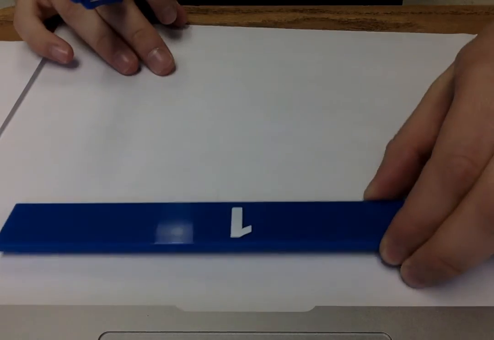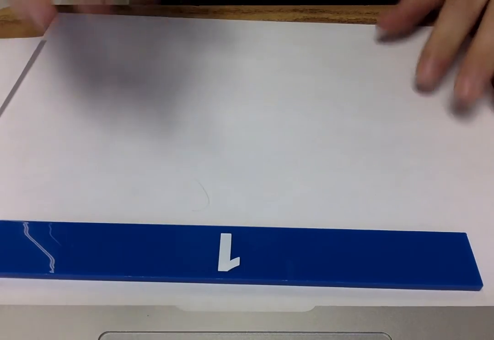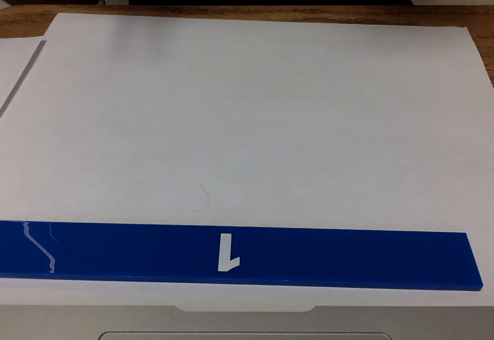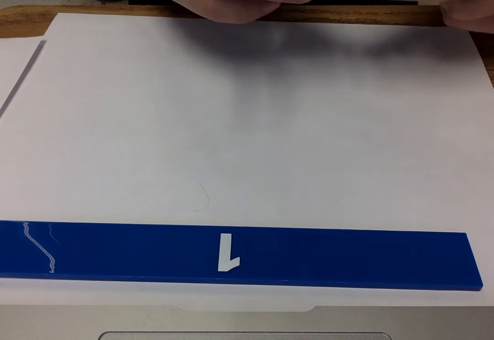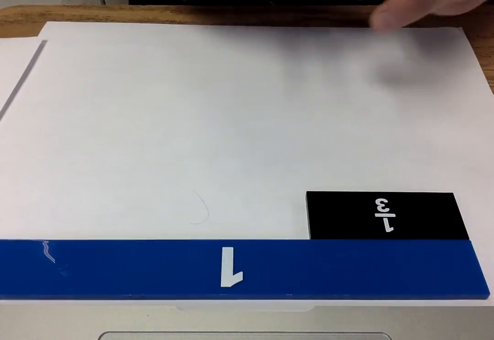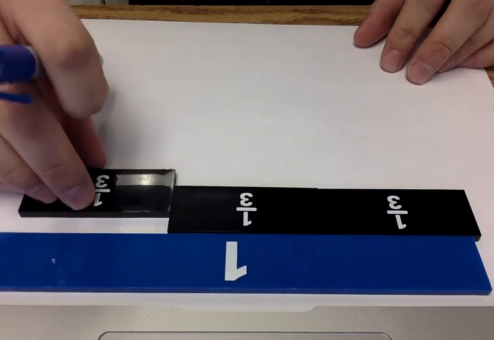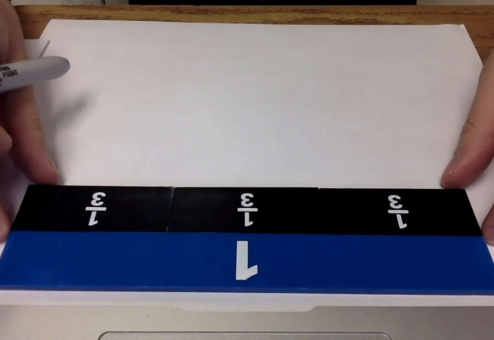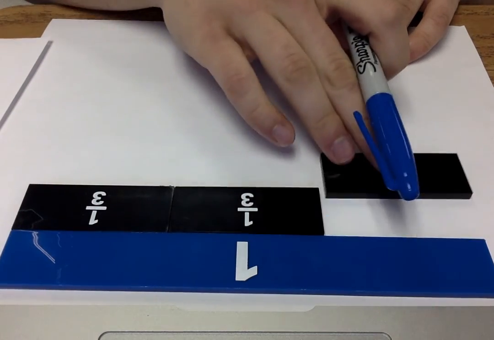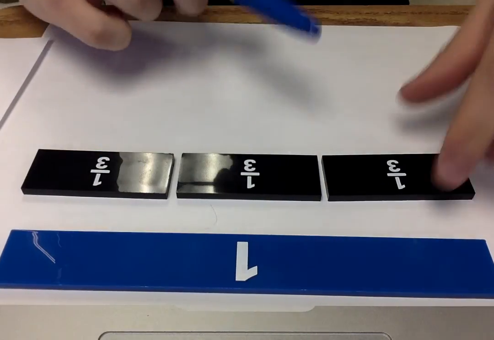So to start, I'm going to use our tiles to break apart. You can draw tape diagrams, remembering it's super important to partition into equal groups. When we partition, it must be divided into equal parts. So I'm going to start with thirds. And I see that I have 3 thirds that take up the same amount of space or are equal to 1 whole. So 1/3 plus 1/3 plus 1/3 is equal to 1 whole.